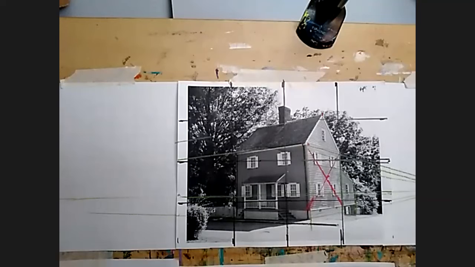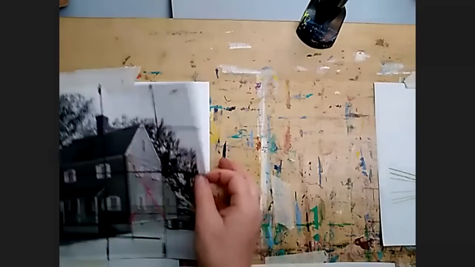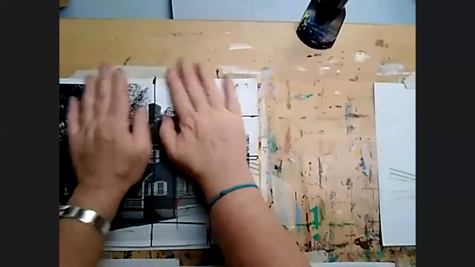Okay, so wait, I don't think I took that straight. I'm going to get this down here so I can get a better image of it. I'll bring it right back up. There we go. Okay, better. So you should have a close-up picture of that. And then as we get started drawing, it's going to look a bit like this.